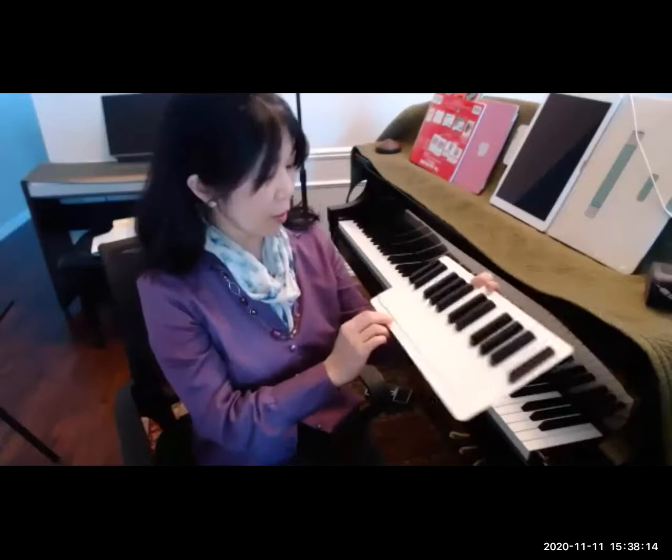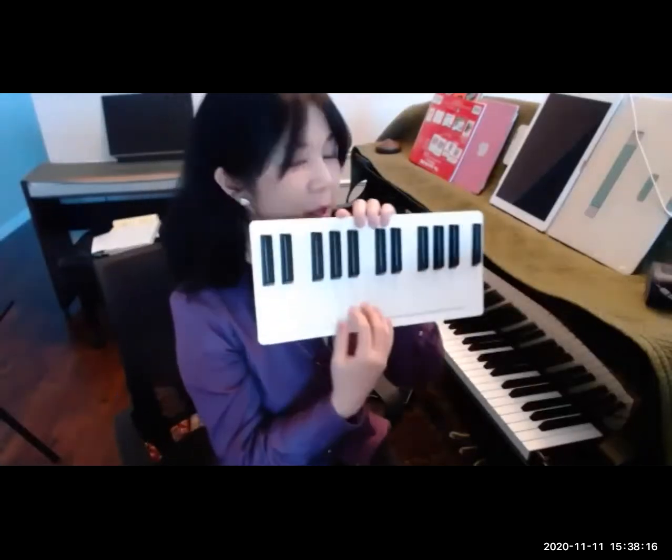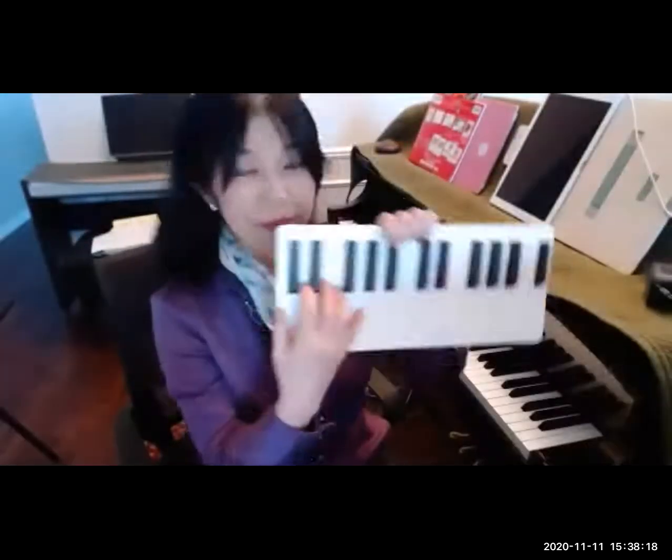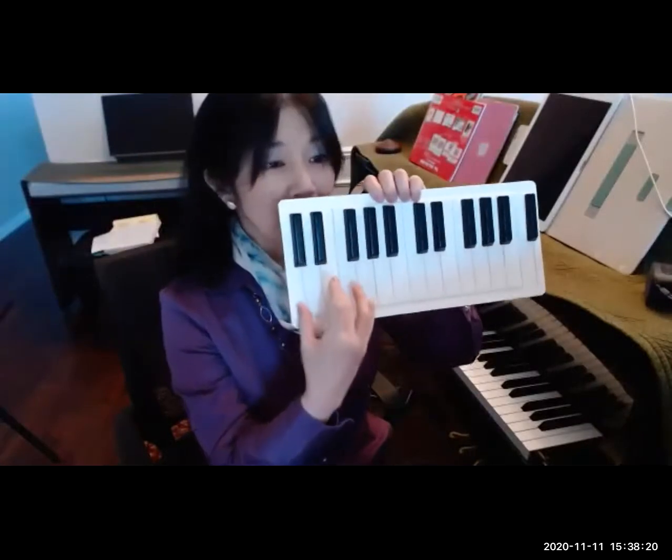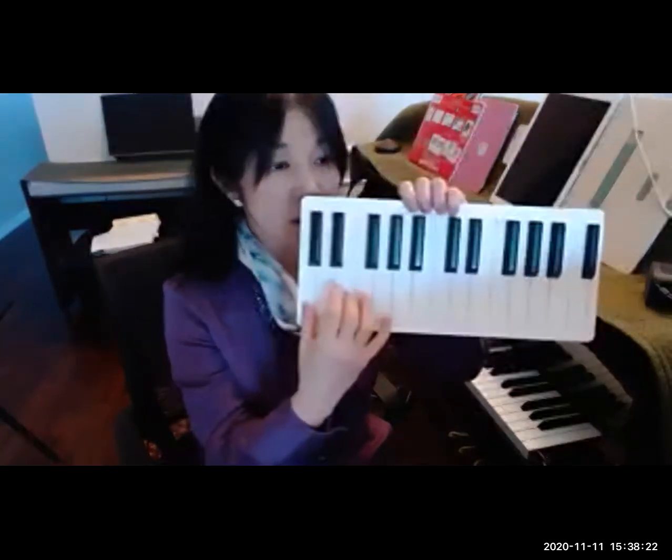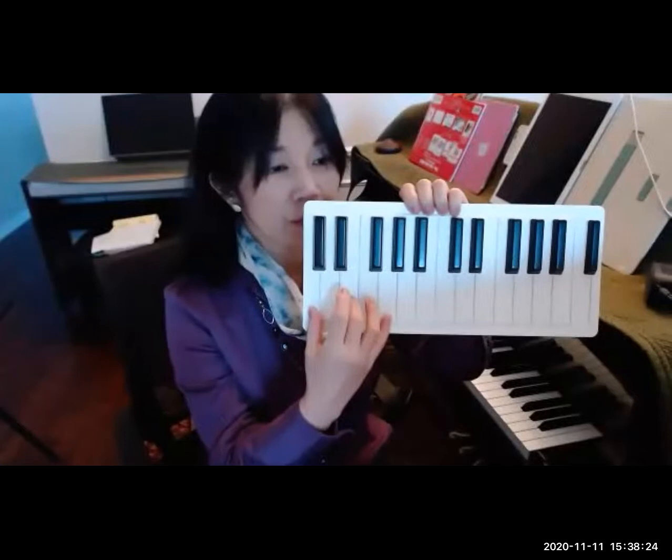Eventually, you're going to learn 7th, 9th, 11th, 13th. So briefly, I'm going to explain. If you become an expert of the triad, which has 3 notes, C, E, G, okay?